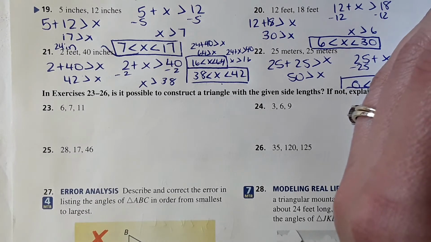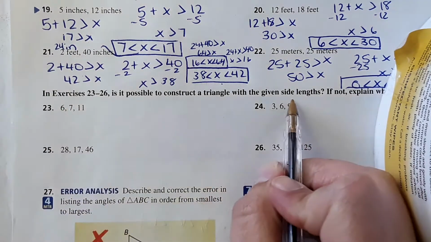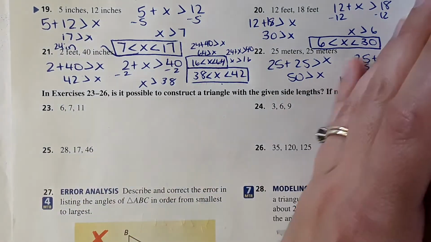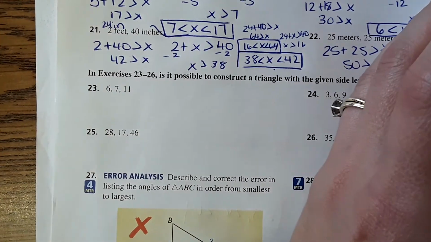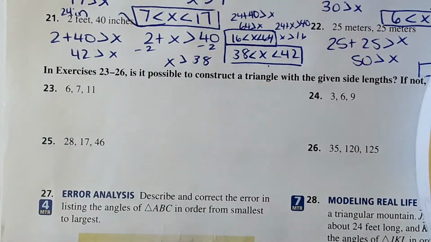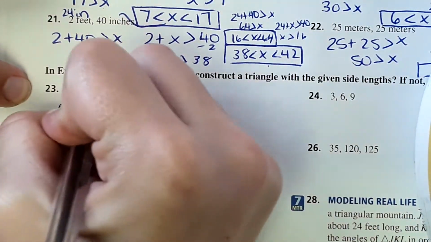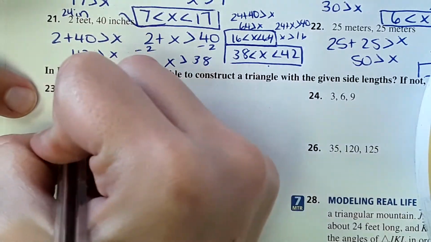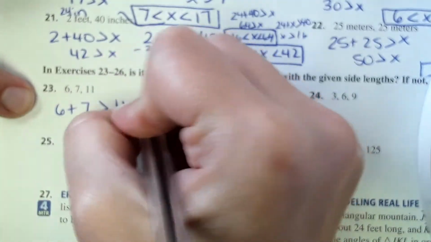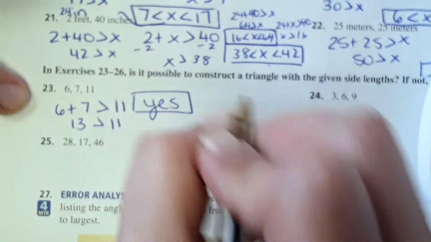Okay, so 23, is it possible to construct a triangle with a given side lengths? If not, explain why. Okay, so the two shorter sides have to be longer than the longest side. So 6 plus 7 has to be greater than 11. 13, is that greater than 11? Yes, it is. It can be a triangle.